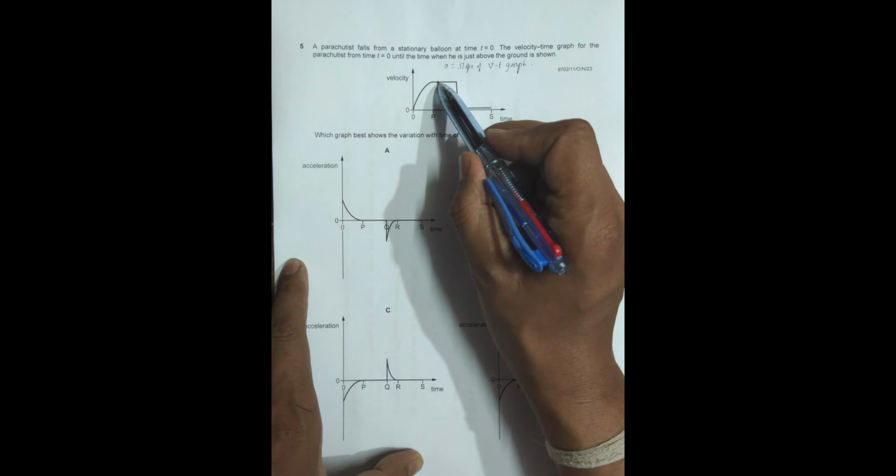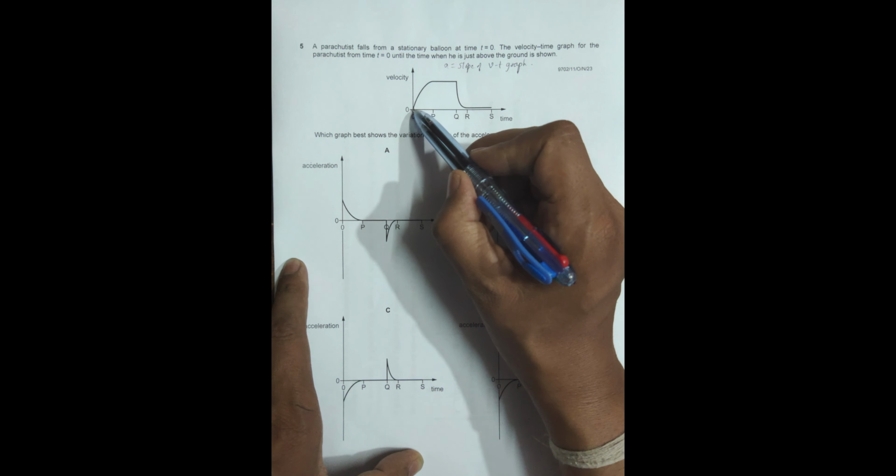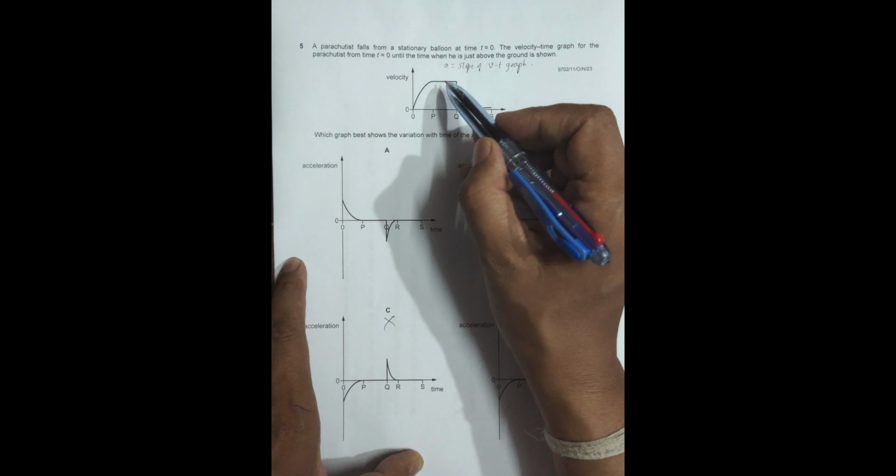The value of v increases, but the slope decreases. Here it has got high slope, here it has got low slope, and here the slope is 0. So during this time, the slope is positive and decreasing. That means the value of a also should be positive and it should decrease. If we go through that, these two graphs are disqualified because they start acceleration with a negative value. So only these two remain.